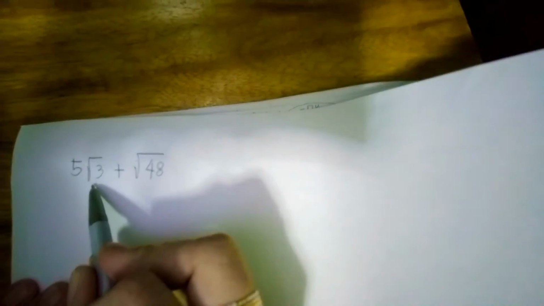We will add 5 square root of 3 plus square root of 48. As you see, you can only add or subtract like radicals. In order for radicals to be like radicals, they should have the same index and the same radicand. In this case, you have your index 2 here, but you do not have the same radicand, because one has 3, the other has 48.